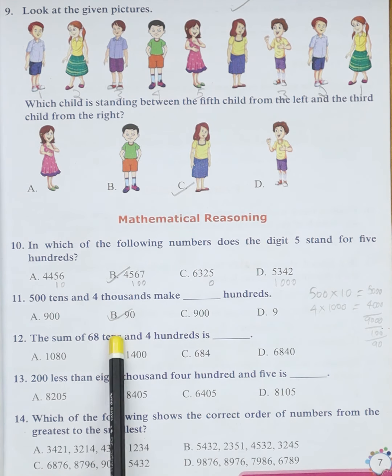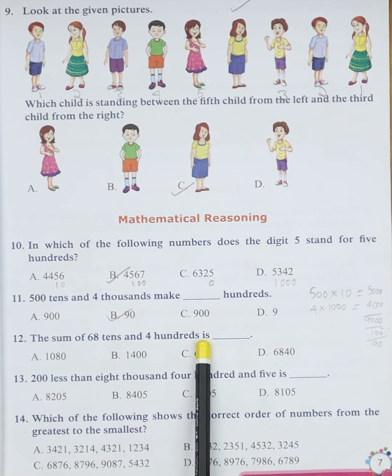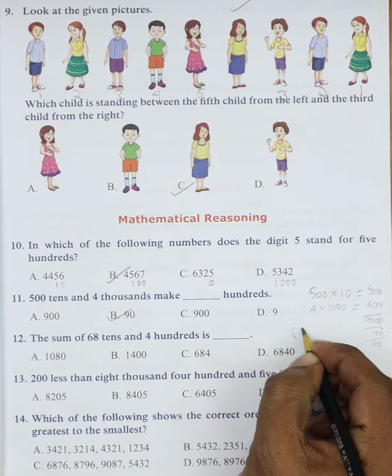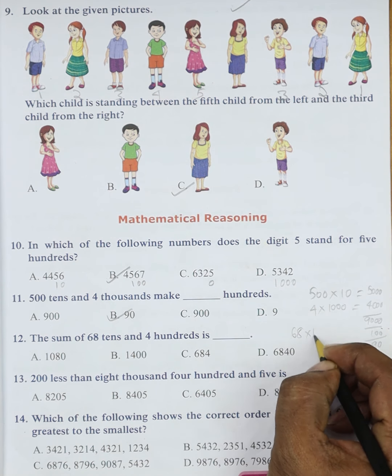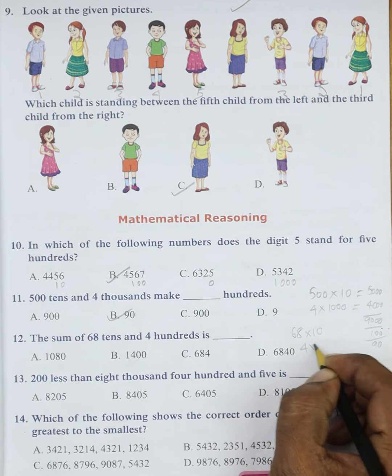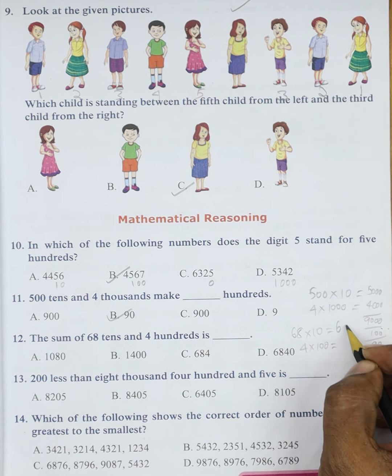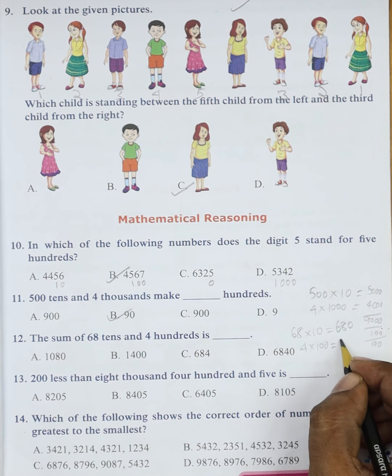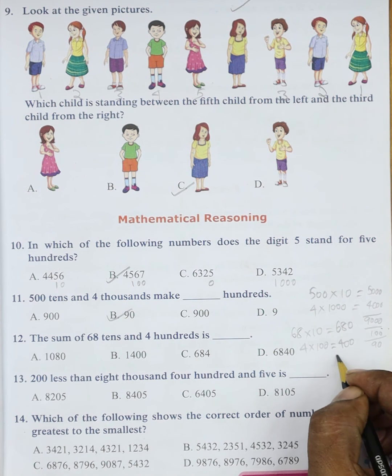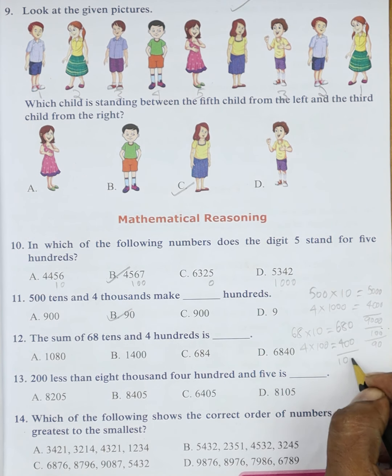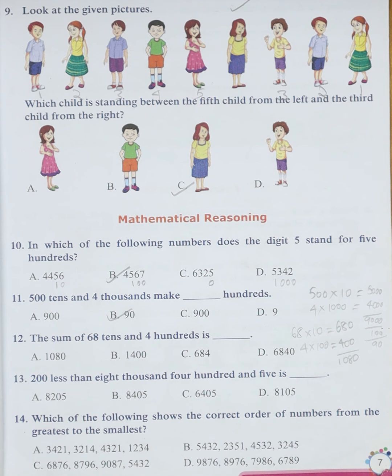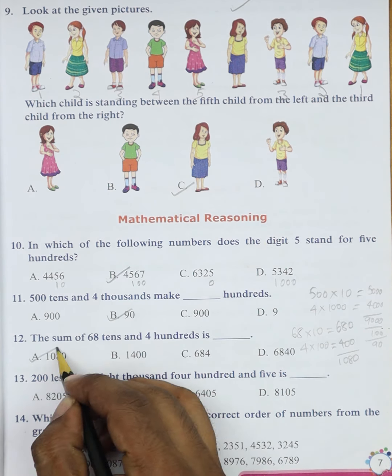The sum of 68 tens and 4 hundreds is, so let's do this calculation, 68 into 10 and 4 into 100. So 68 into 10 is 680 and 4 into 100 is 400, and if we add this up we'll get 1080. So the answer is A, 1080.